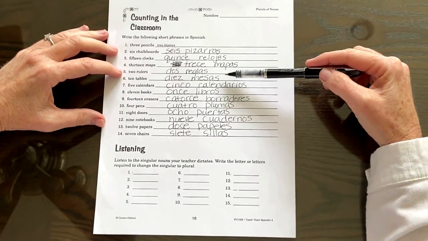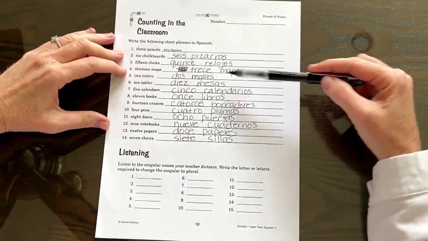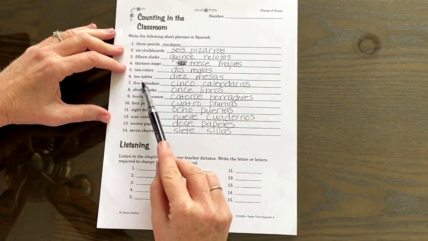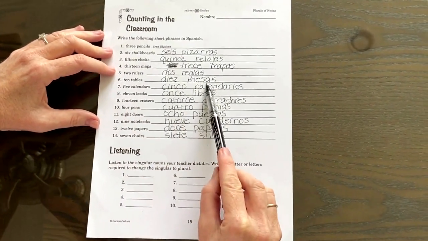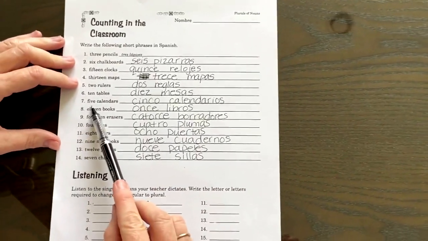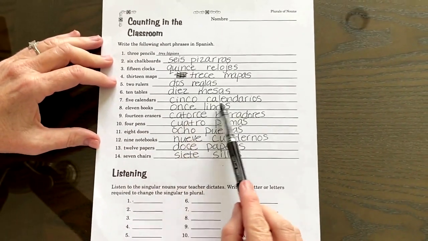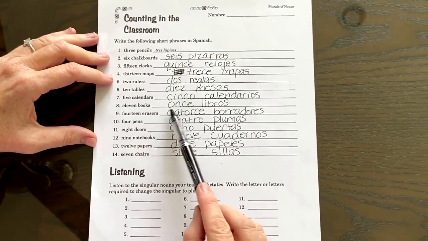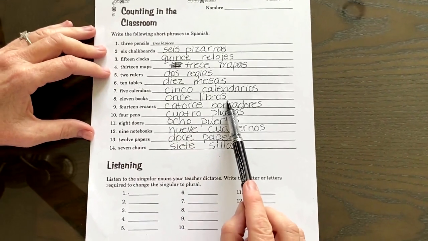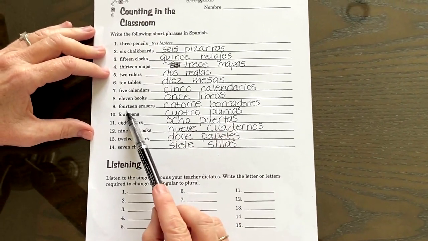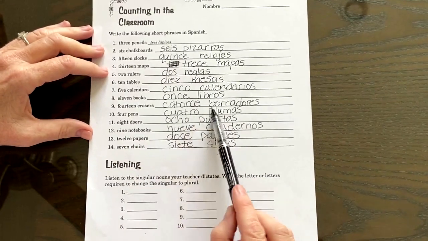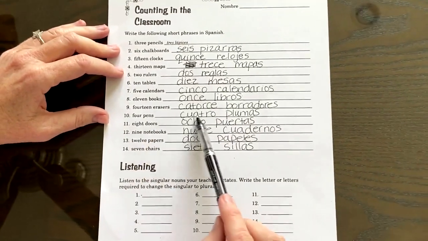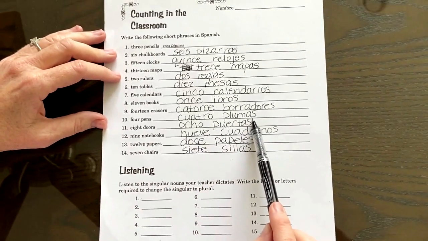Okay, let's check your work and see how you did. Number 5, 2 rulers should be dos reglas. Number 6, 10 tables, 10 mesas. Number 7, 5 calendars, 5 calendarios. Number 8, 11 books is 11 libros. Number 9, 14 erasers is 14 borradores. Number 10, 4 pens, 4 plumas.